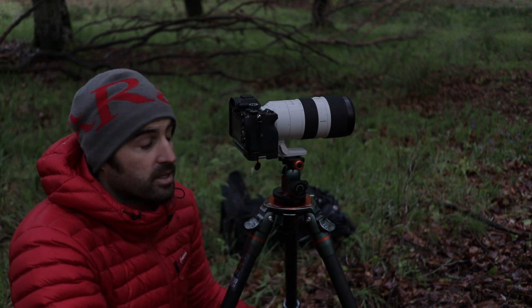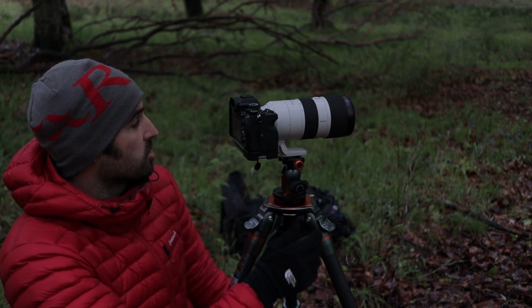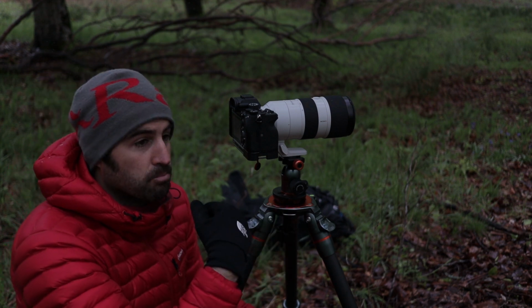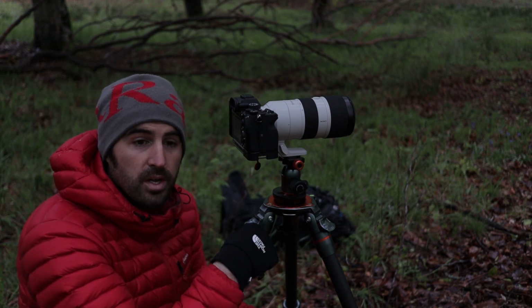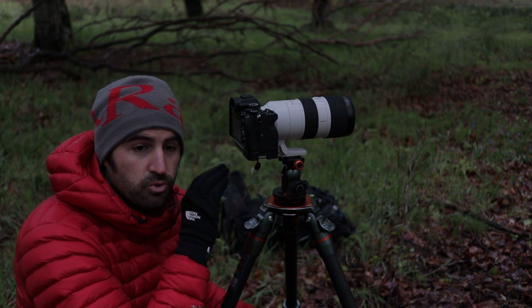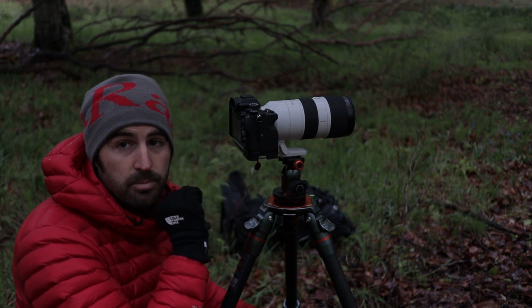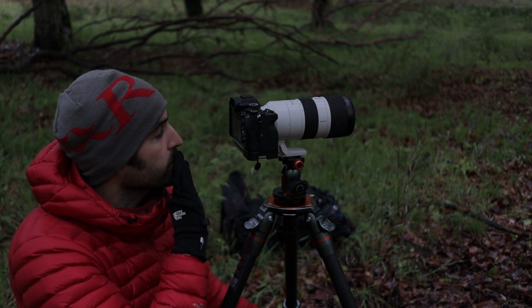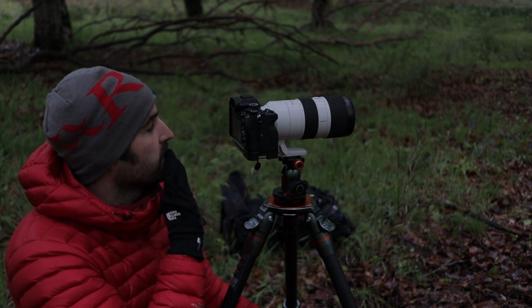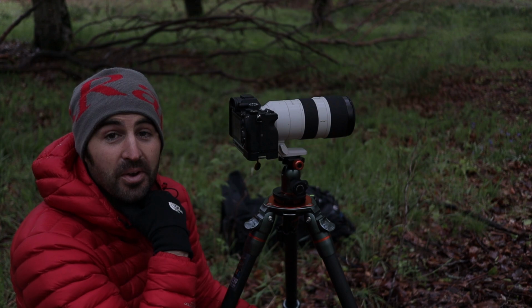Again, it's my opinion, but what I'm trying to do here is create an abstract minimal shot, and I think everything has to be crisp, clean and sharp to achieve that. So yeah, I quite like it.